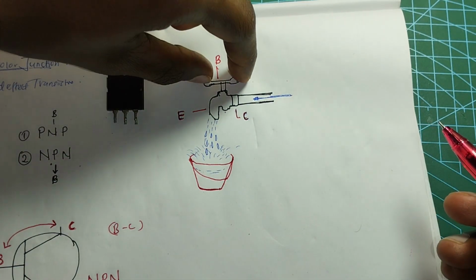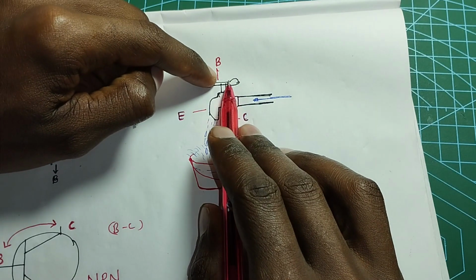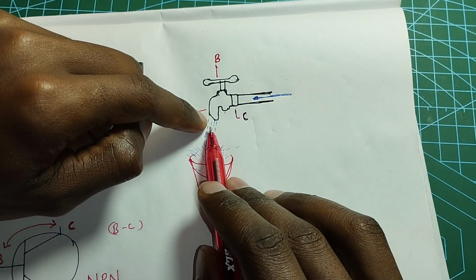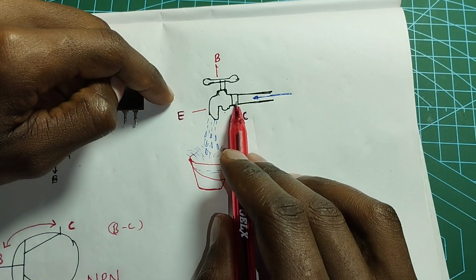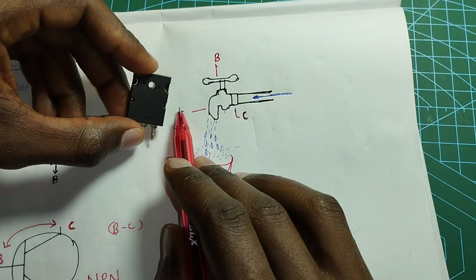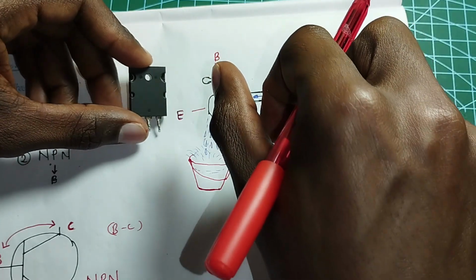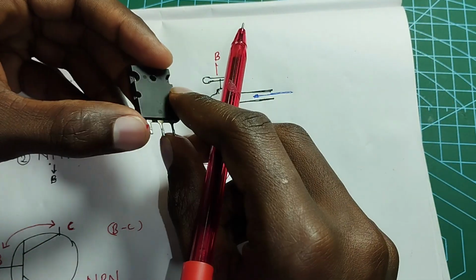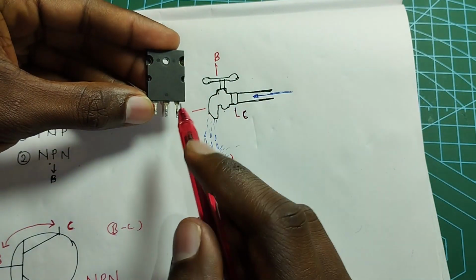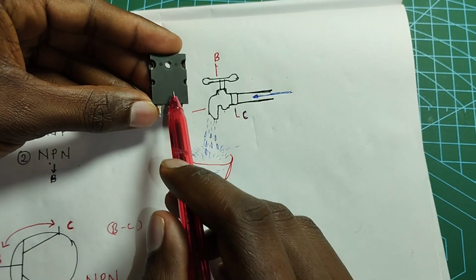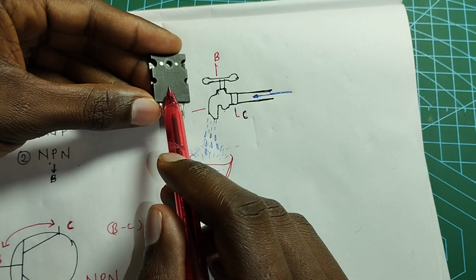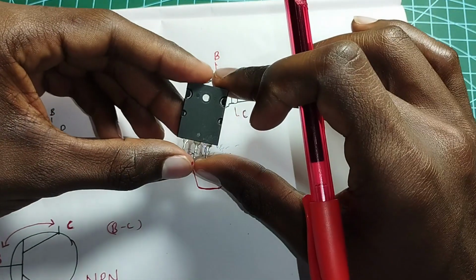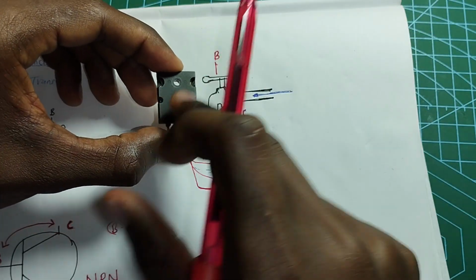Now if you drive the transistor harder, you are going to be increasing the amount of current that is flowing through the transistor. If you lower the current at the base, hence you are not driving the transistor as hard, then you are going to reduce the amount of current that is flowing through the transistor. That is the easiest way to understand how this device works.